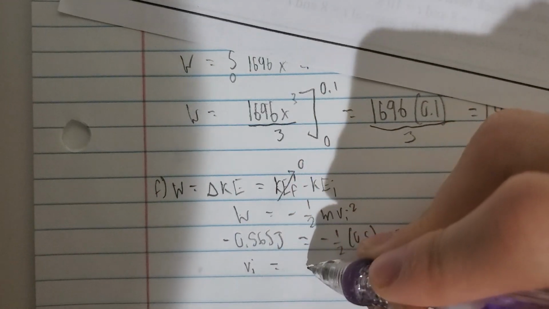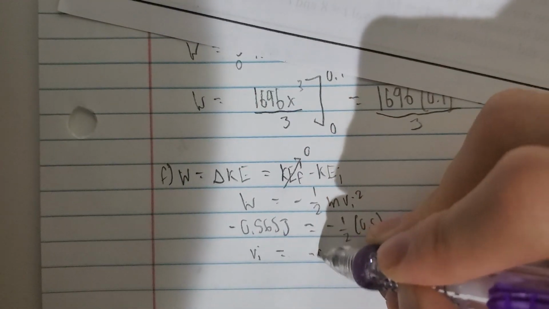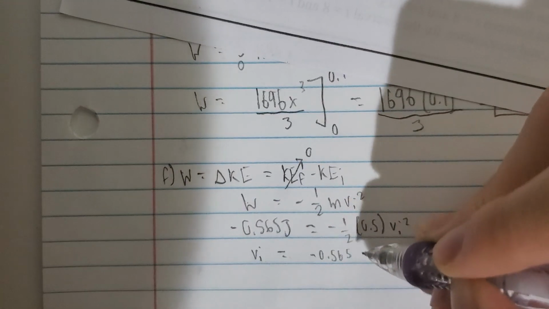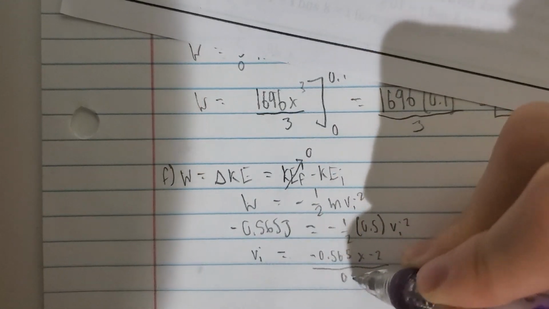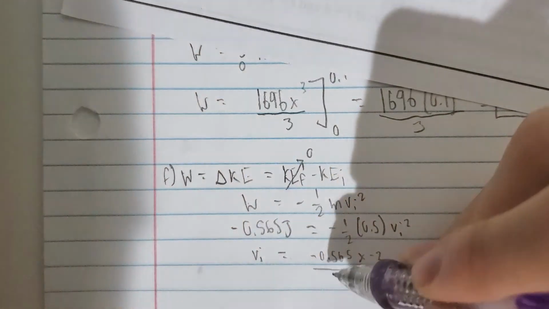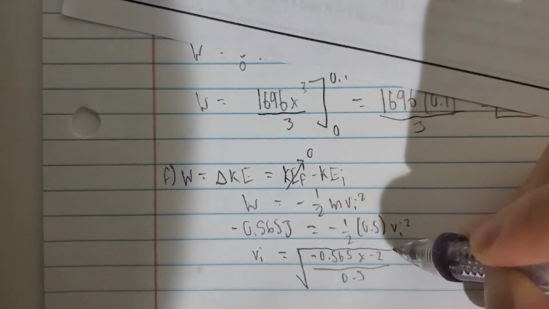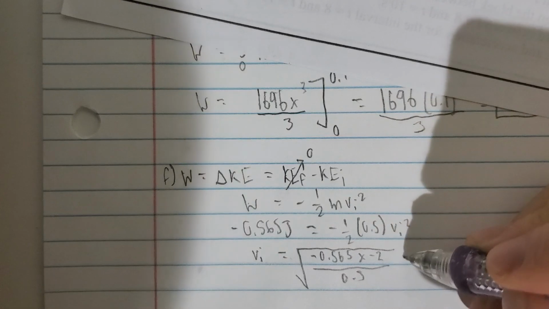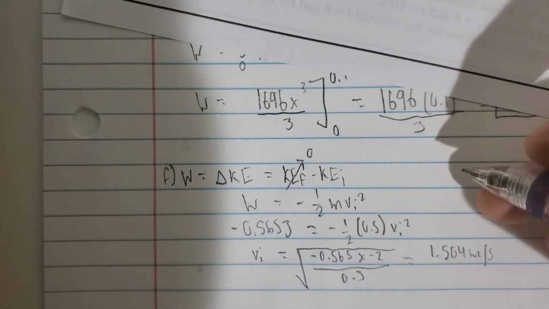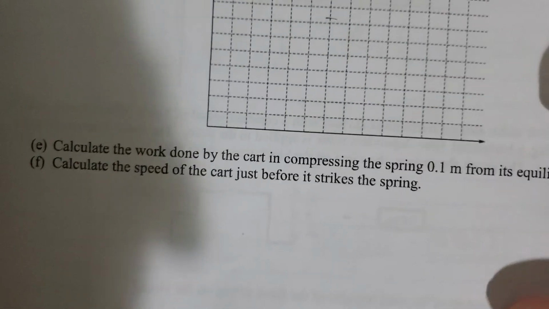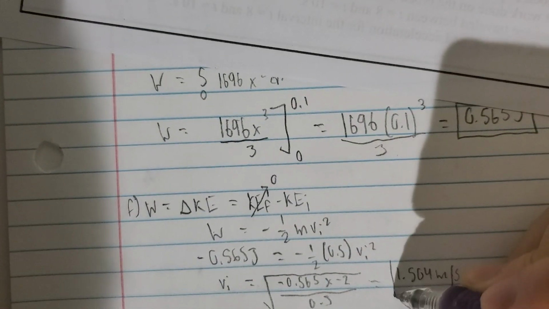So here's what it's going to look like. -0.565 times -2 divided by 0.5 and then square root everything. Plug this into the calculator, I get 1.504 meters per second for my Vi. Vi is basically the speed of the cart just before the cart strikes the spring. So this is it, my answer.